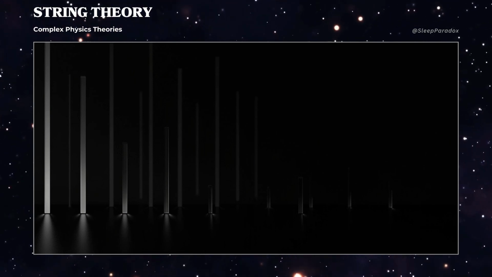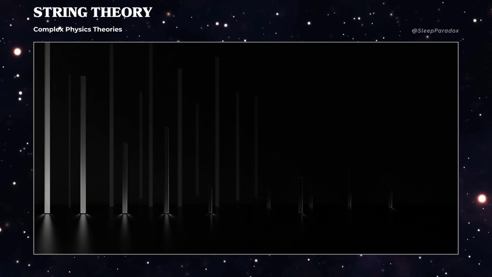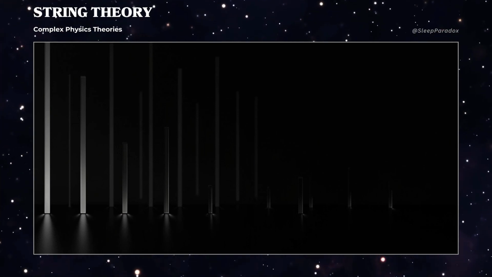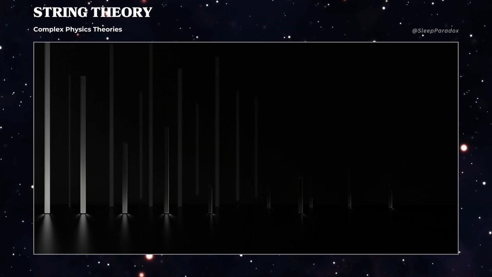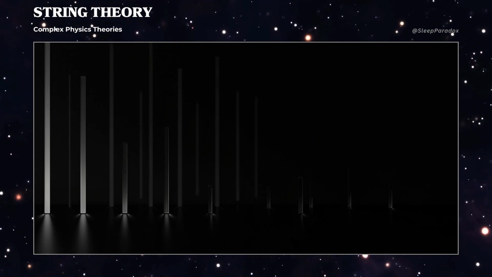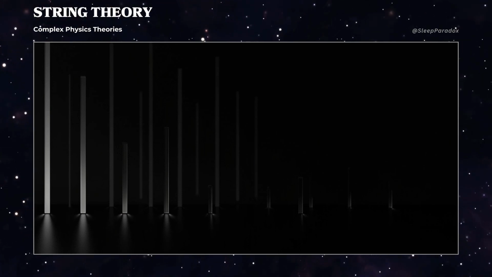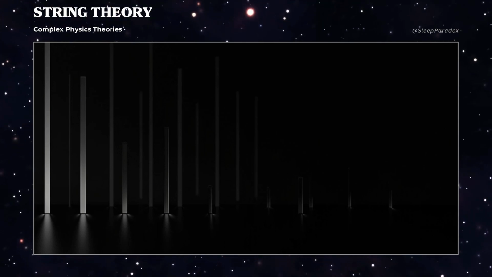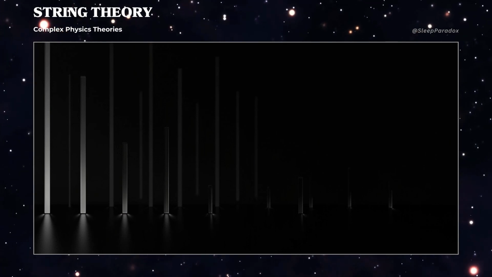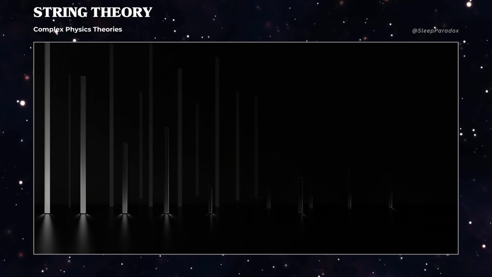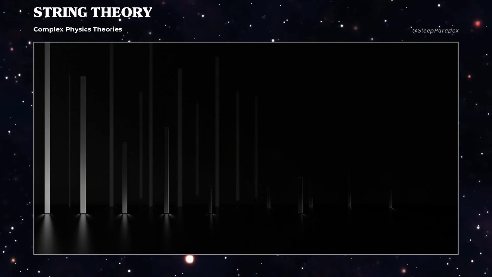String theory is not just a proposal about tiny vibrating loops. It's an attempt to unify all of physics in a single consistent framework, a theory of everything. It may or may not be the final answer, but it has already transformed how we think about space, time, matter, and the deepest structure of reality. Whether it turns out to describe our universe or not, string theory reminds us that the foundations of nature may be far stranger and far more beautiful than anything we've yet imagined.